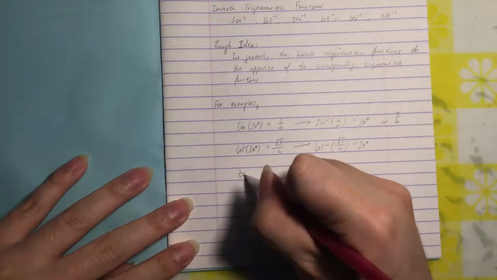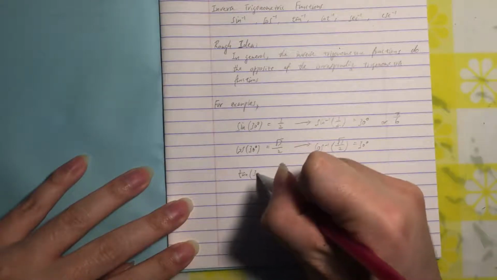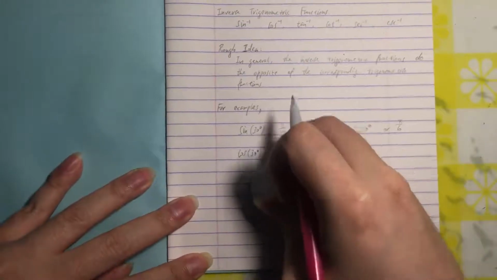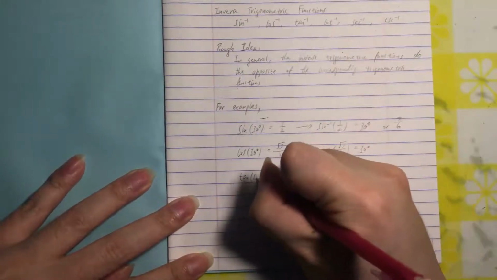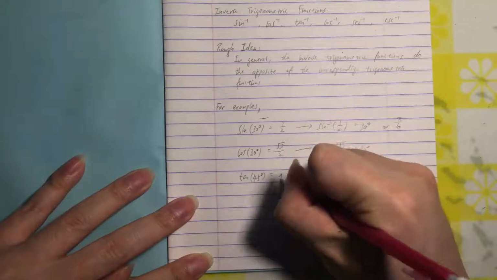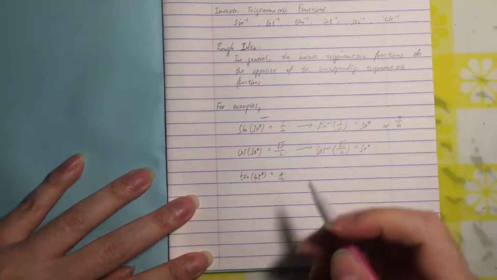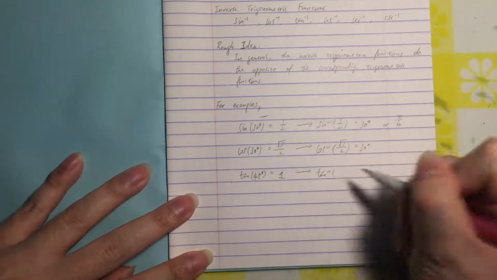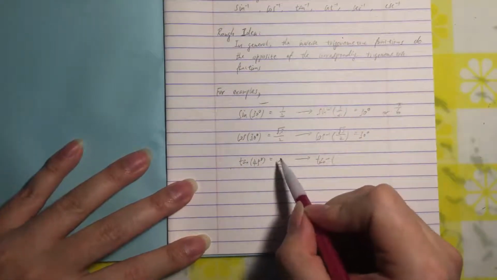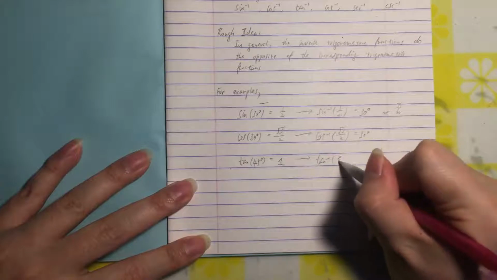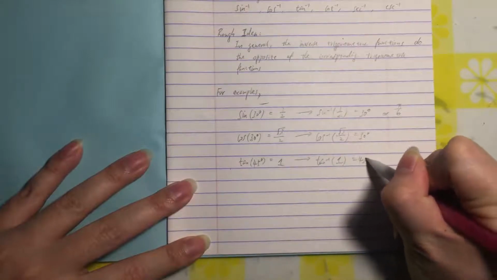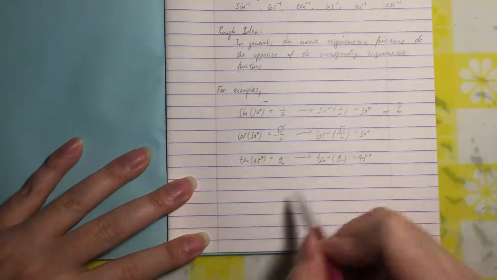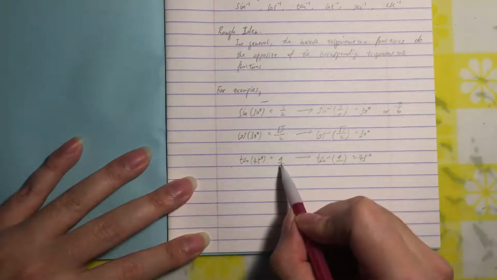Another example, tangent. Let me give you some different values. Tangent takes 45 degrees to 1. Tangent of 45 degrees is 1. Inverse tangent does the opposite. Inverse tangent takes 1 back to 45. So tangent takes this angle measure to 1, and its inverse function takes the number 1 back to this angle measure.